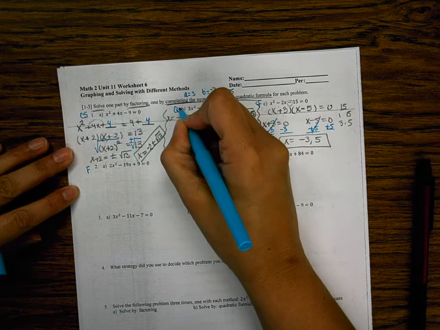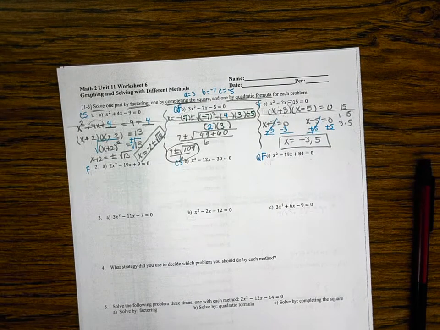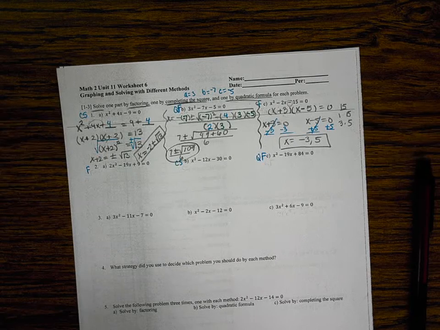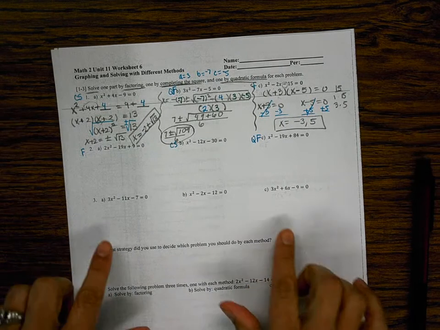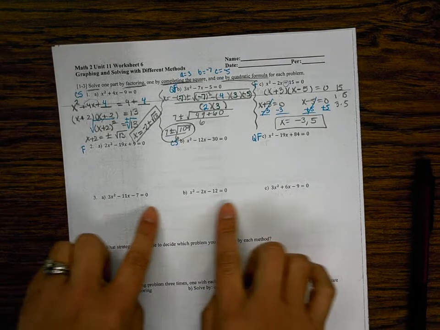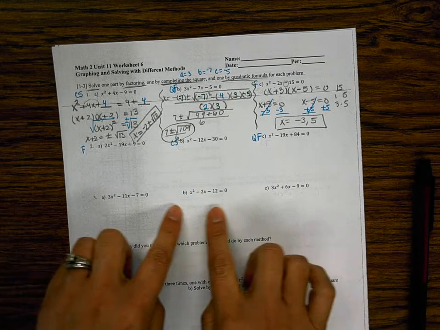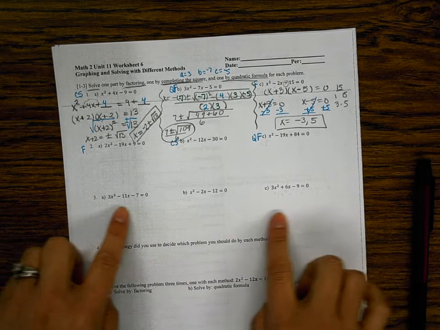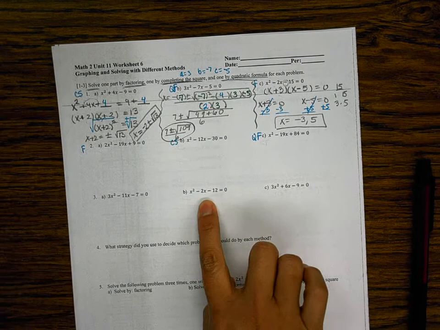Okay, bottom one, I like to look for complete the square first. Which one's nice to complete the square? Leading coefficient is 1, middle term is even. That would be this one right here.